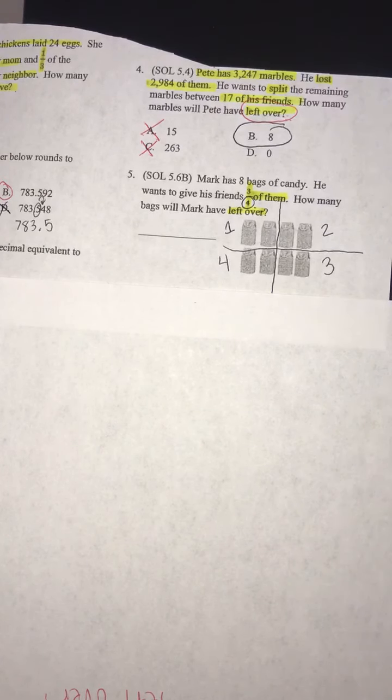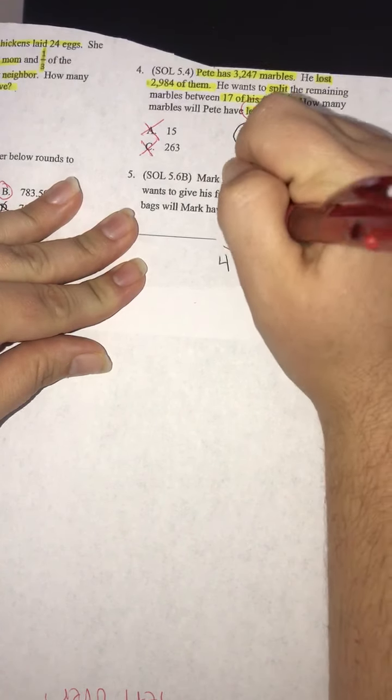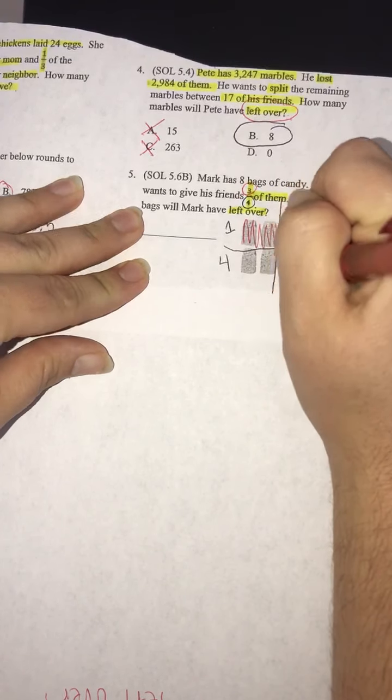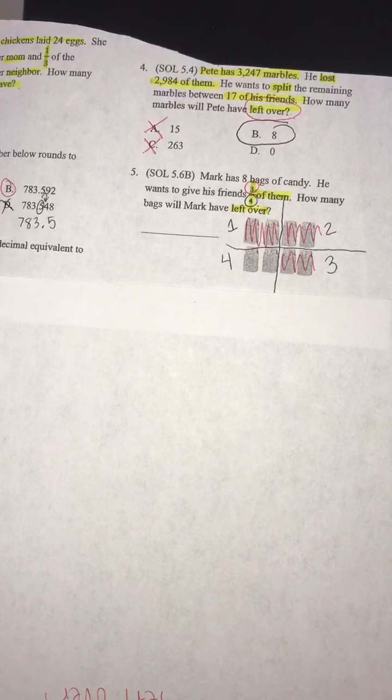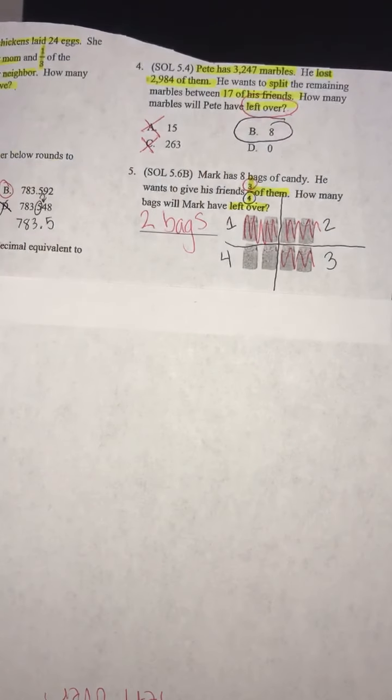Okay. The numerator says how much he's going to give away out of the 4. And it says he's going to give how many away? 3. Okay. So I'm going to shade in 1 group, 2 groups, 3 groups. The question says, how many bags will Mark have left over? What do you see that is left over? I see 2 bags.